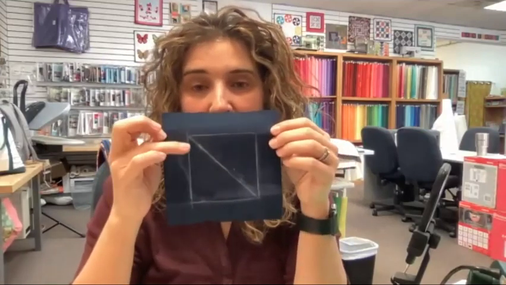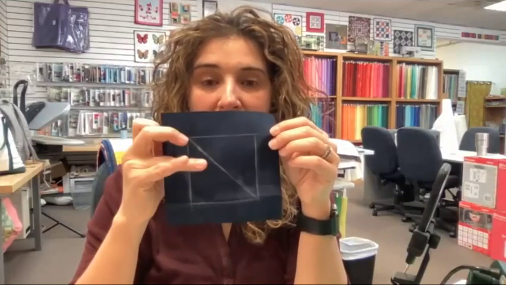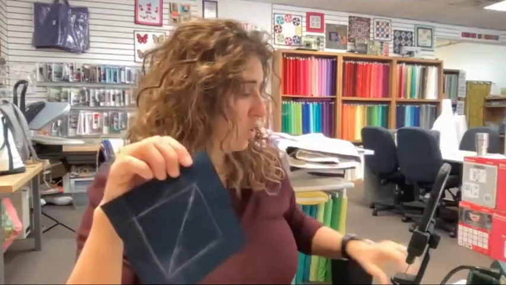middle. Then from corner to corner, it doesn't matter which corner to corner you pick, go ahead and draw a diagonal line. And that's going to be where we start stitching. Now, if you don't really want to do this, you don't have to. If you just want to watch, you can do that. Or if you just have a scrap of fabric and you want to stitch on that, you can do that.